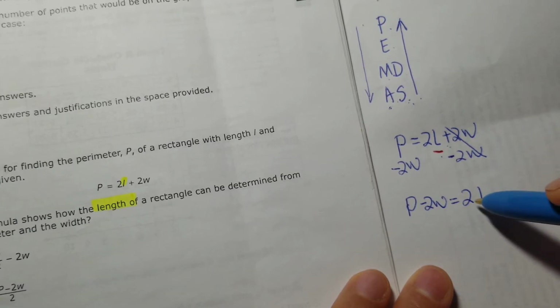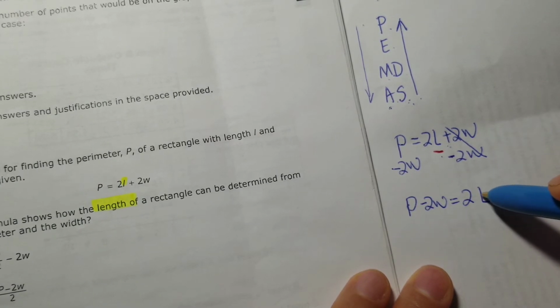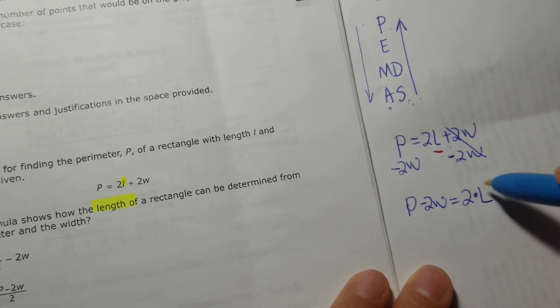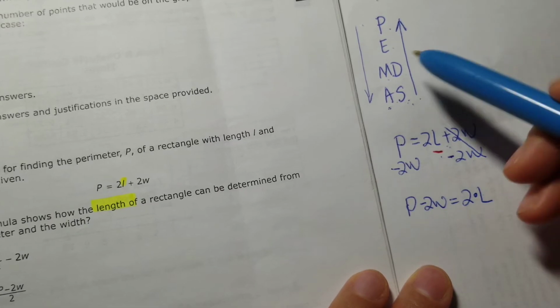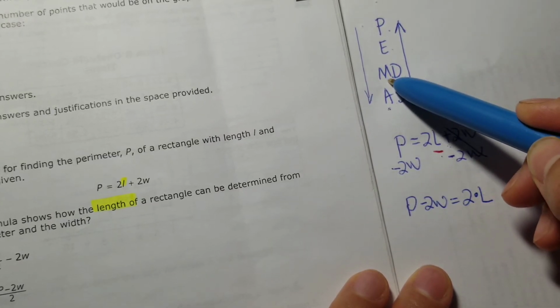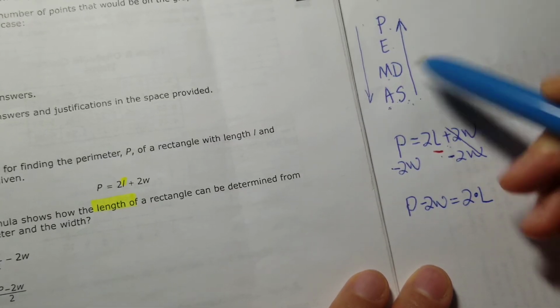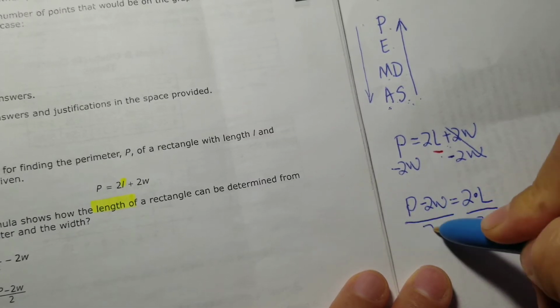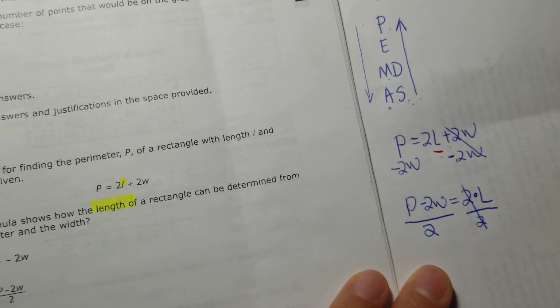When you do not have any sign between numbers or letters, quickly add a tiny dot to remind yourself it means multiply. So the inverse of multiplication, which is division, then divide by 2 for both sides.